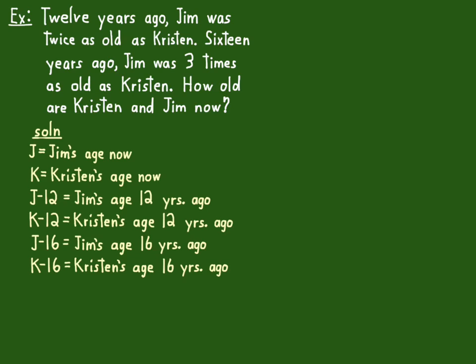Well, you have to read what it says. 12 years ago, Jim was twice as old as Kristen. So you take Jim's age 12 years ago, right here, and it is twice as old as Kristen. So J minus 12 equals 2 times the quantity K minus 12.